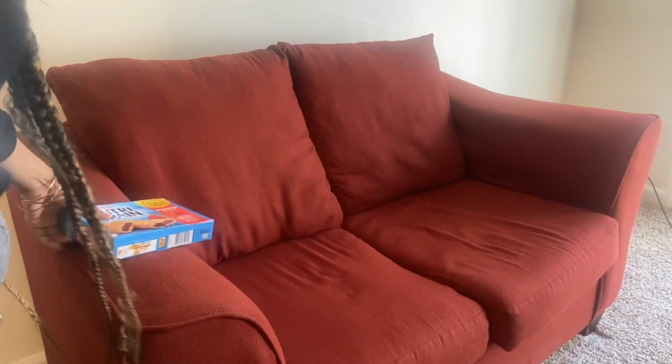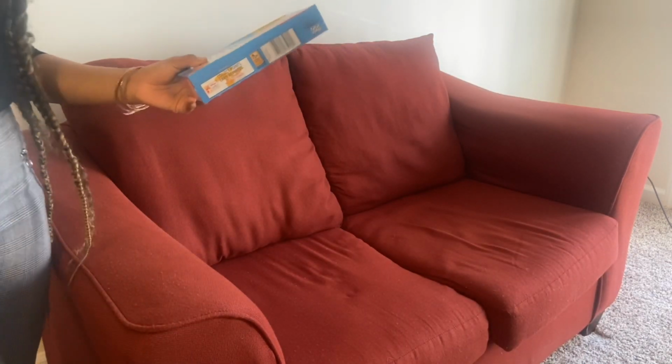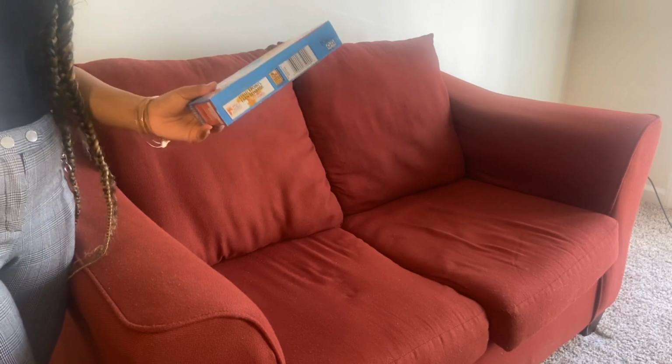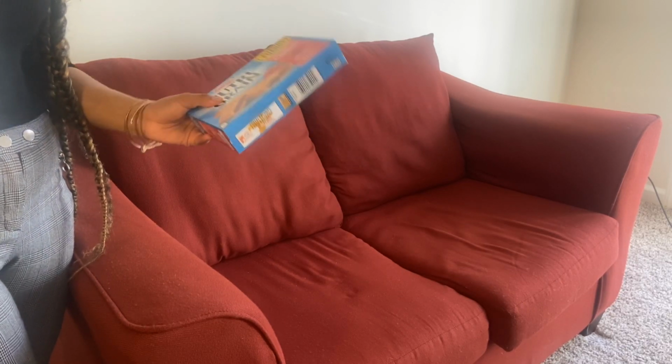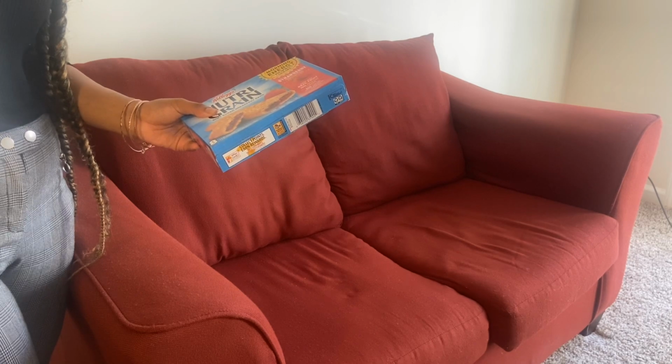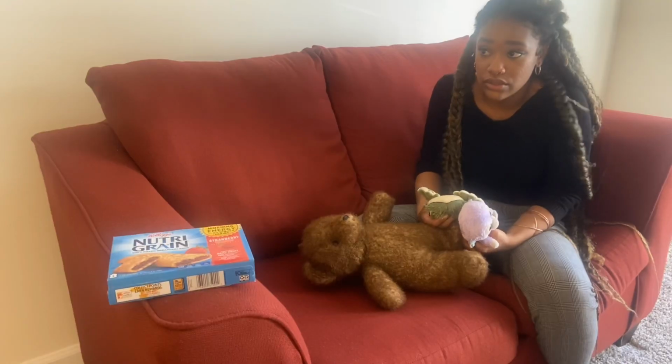Cool? All right, I just bought a brand new pack of cookies. This is not to be opened until I tell you to open it. Leave it where it is. Don't touch it. Got that? Yes, sir.